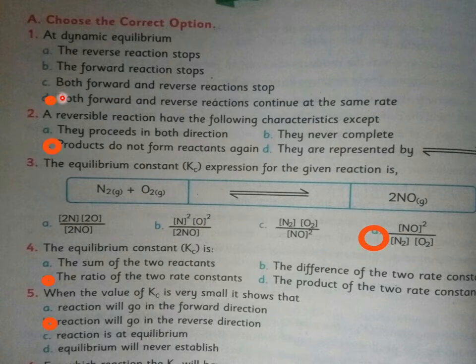So, as we discussed in our topics that at dynamic equilibrium, both forward and reverse reactions continue at the same rate or at the same speed at the same time. So, this one is the best option for this question.